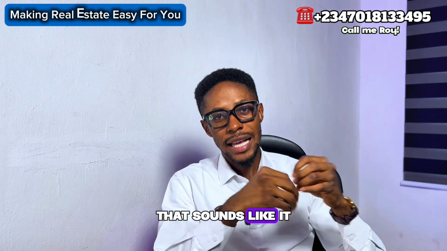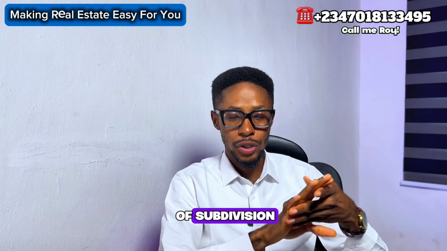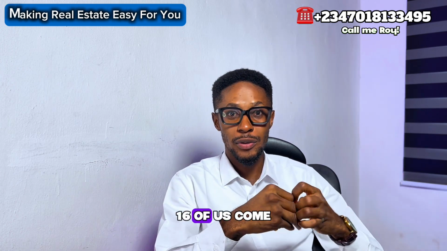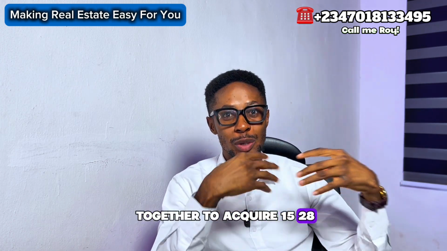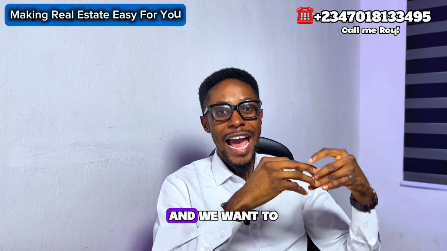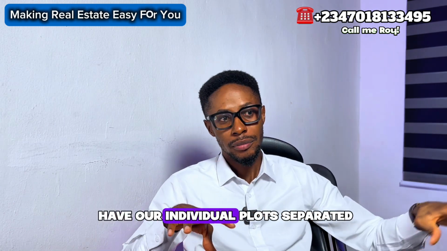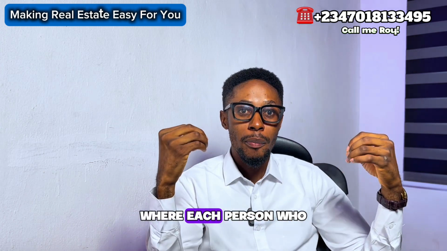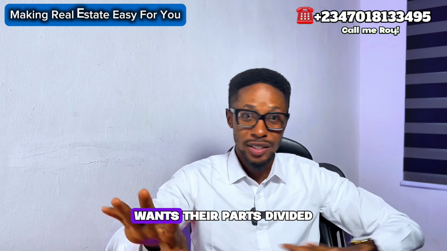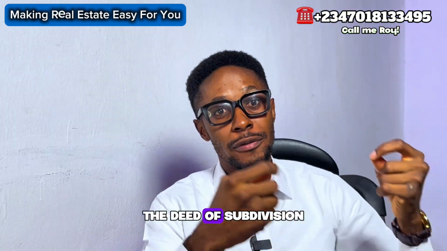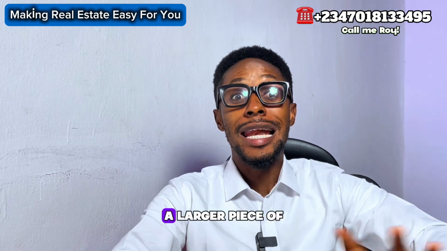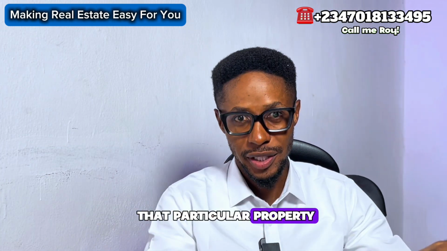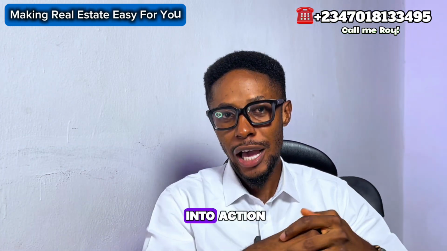The next one is the deed of subdivision. This one is mostly used by joint ventures. Let's say 5 of us, 10 of us, 16 of us come together to acquire 15, 28, 30 hectares of land, and we want to have our individual plots separated to us. A deed of subdivision is used where each member of that joint venture wants their parts divided. It separates a larger piece of land into smaller portions for the different owners of that particular property. That is where a deed of subdivision comes into use.